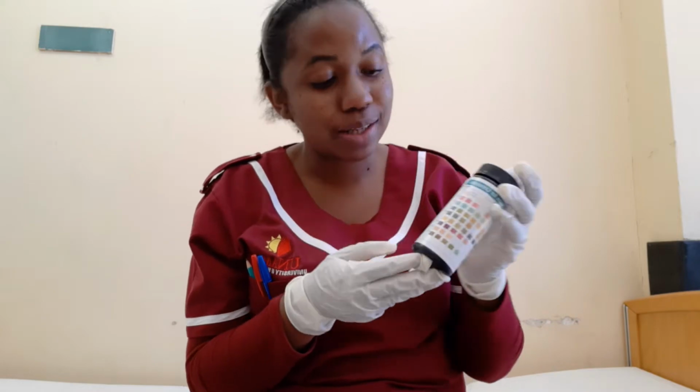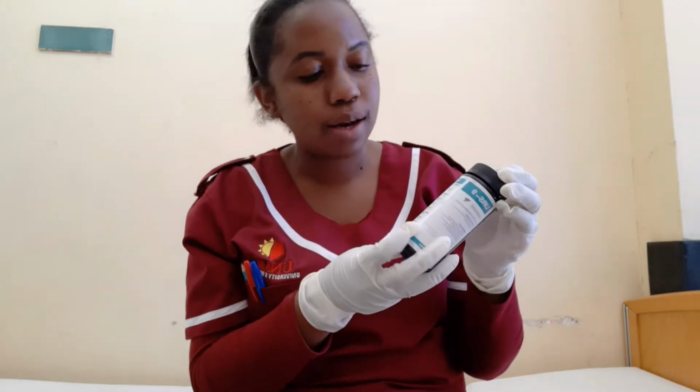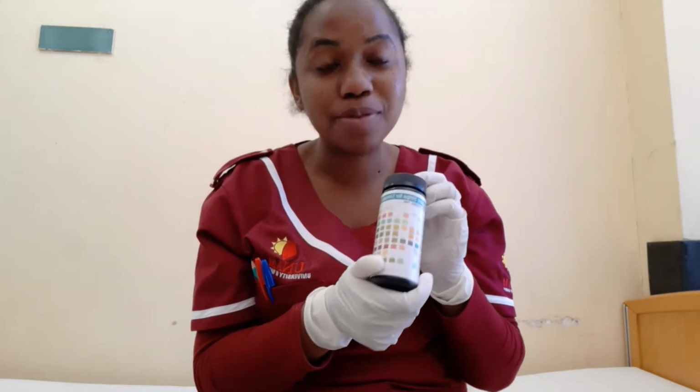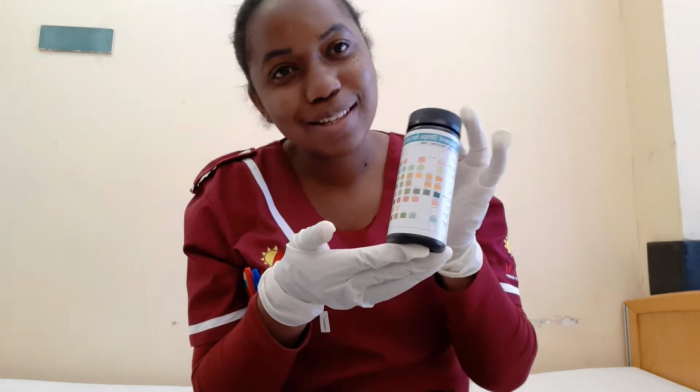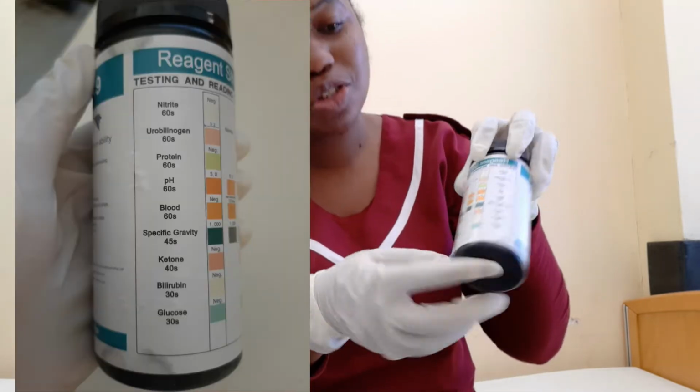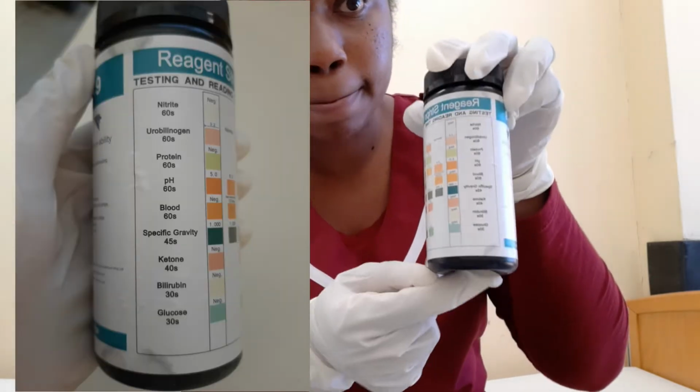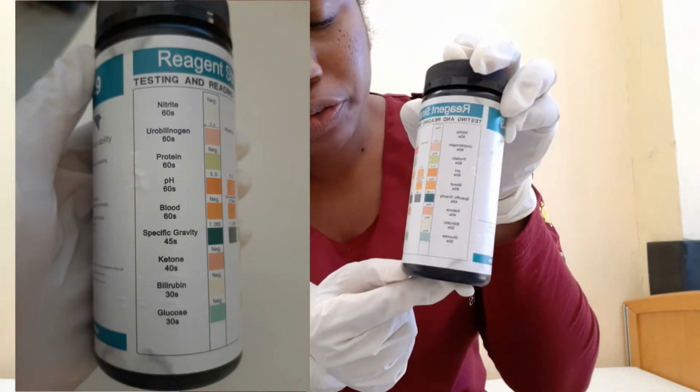So today we are going to test urine using the urine strips. I'm just going to explain to you how the testing works, the reading, and how I use the strips before I show you the procedure. So this is how the test reading looks like. You see the different contents that we'll check for in the urine.